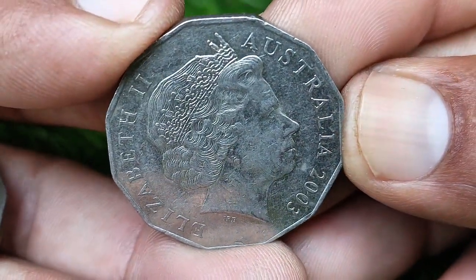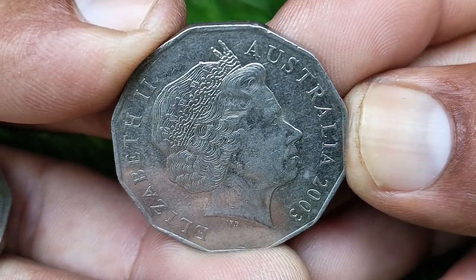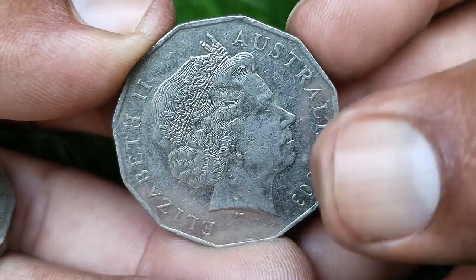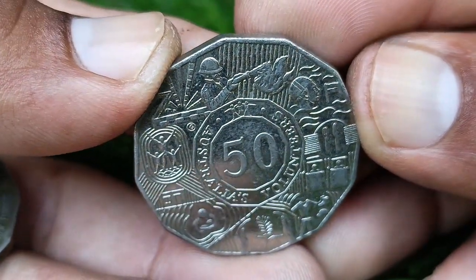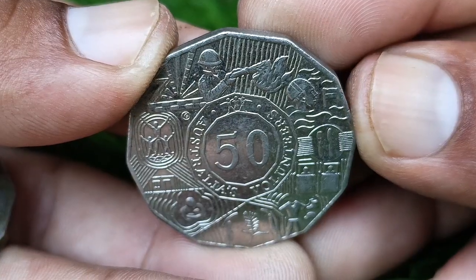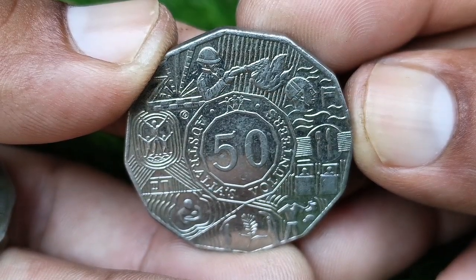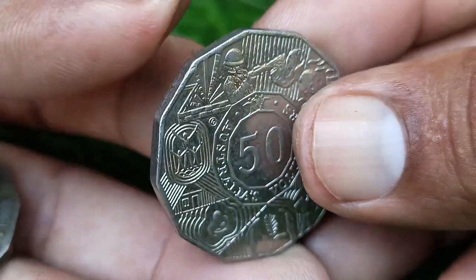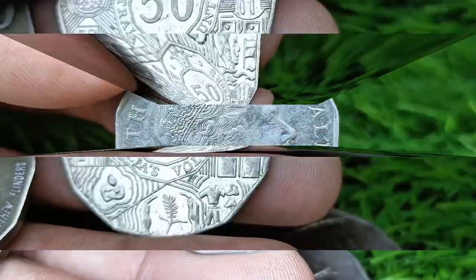The 50 cents coin was first introduced in 1966, the same year Australia shifted from the old system of pounds, shillings, and pence to the modern decimal currency system. At that time, the coin was minted in silver, containing 80% silver content, making it quite valuable in terms of metal content. However, the rising price of silver quickly made the coin more expensive to produce than its face value, leading to its withdrawal after only 1 year.